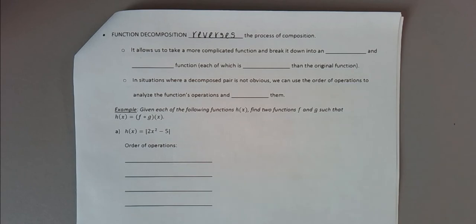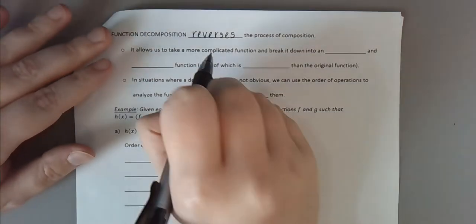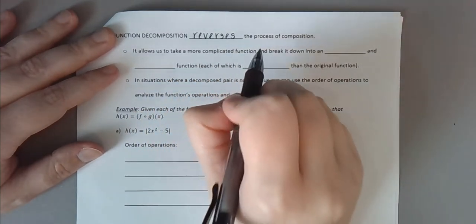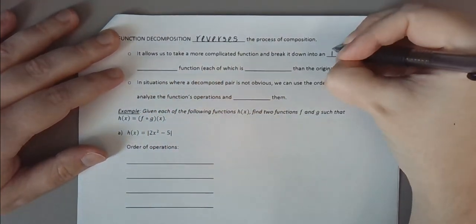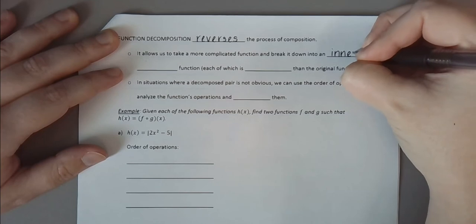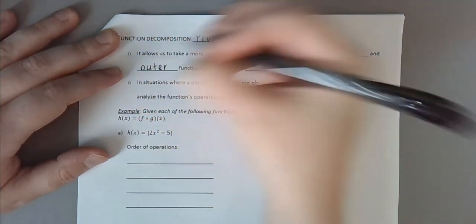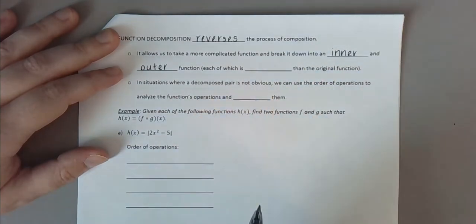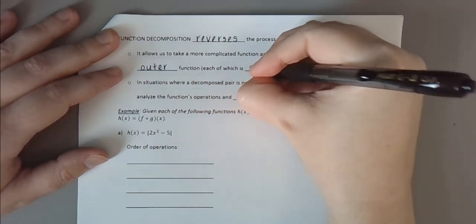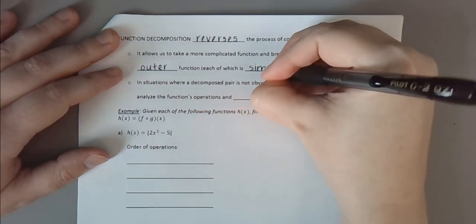So composition is going to be important for calculus from the standpoint of recognizing a composition. But ultimately, we're going to use decomposition a little bit more in order to take a more complicated function and break it down into what we're going to think of as an inner and an outer function, but specifically two functions that are simpler than the original function.